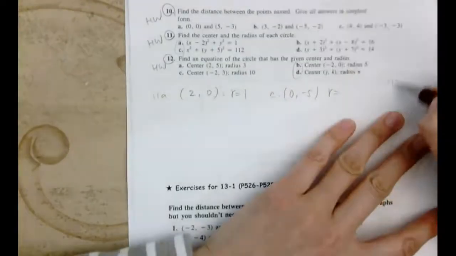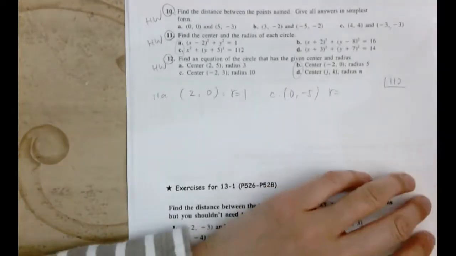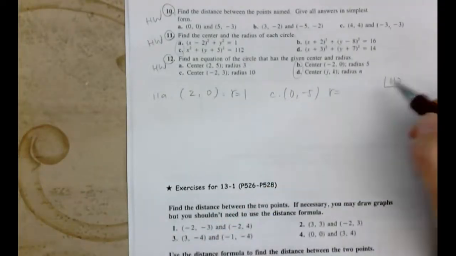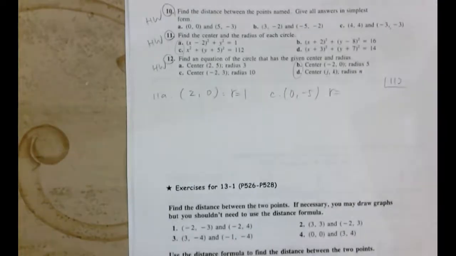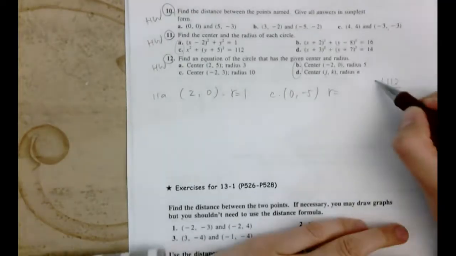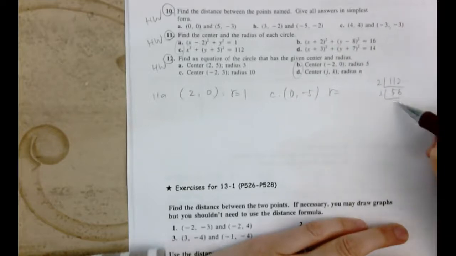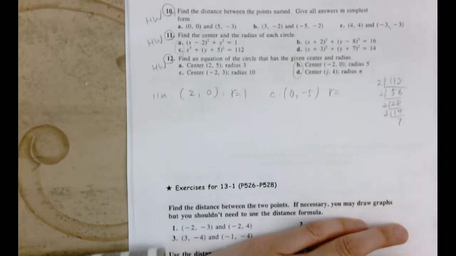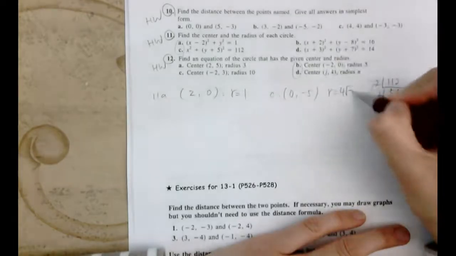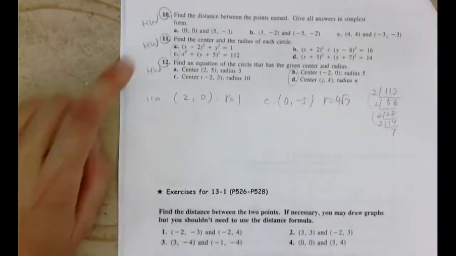Let's see. What can you divide this by? 3? No. 2, right? 56. 2, 28, 2, 14, 2, and 7. So 4√7.